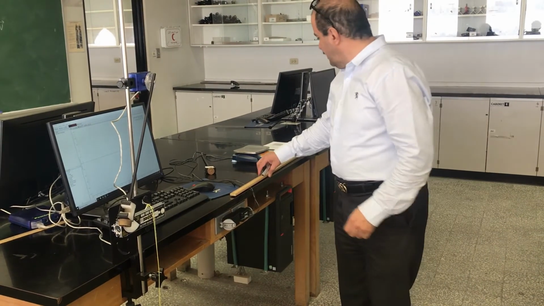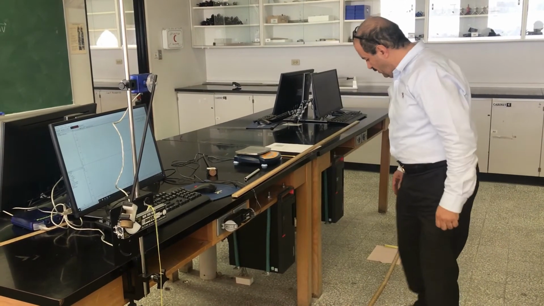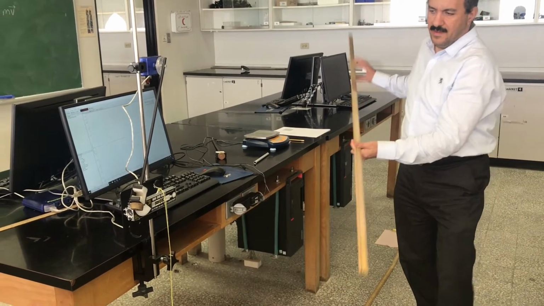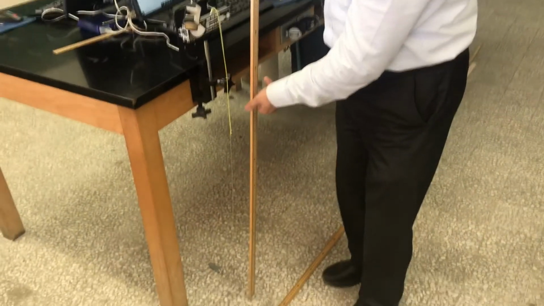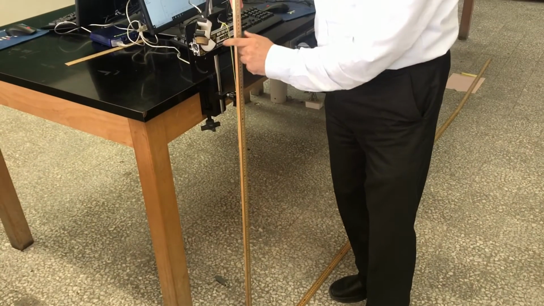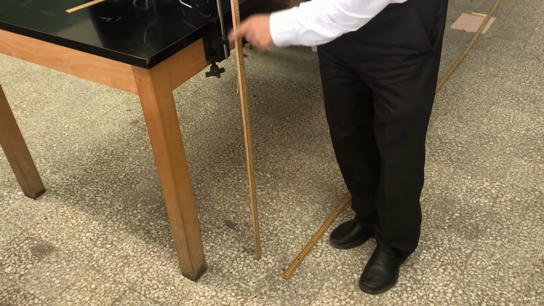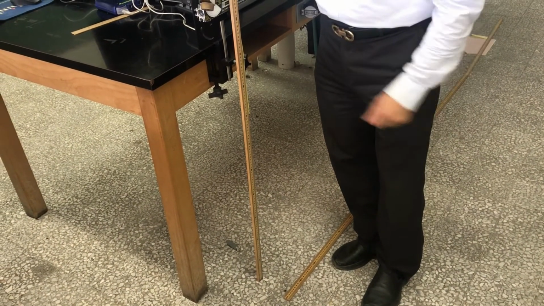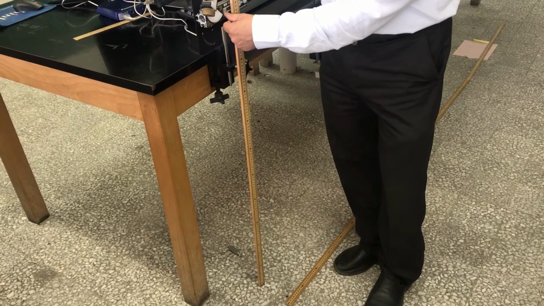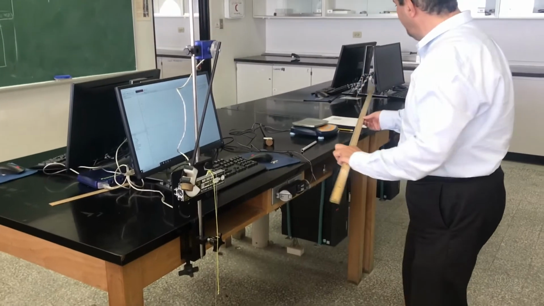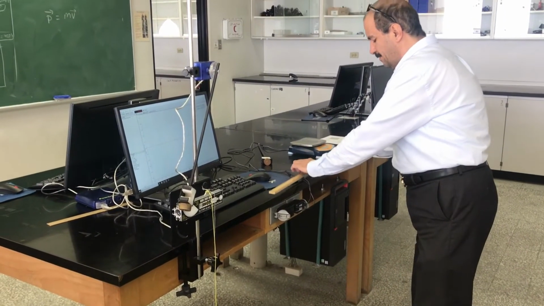Now to measure the height H, we can use the ruler. We put the ruler there, and the distance from the center of the ball, or the center of that spring gun, to the projection on the ground, this distance we call capital H, which equals 1.04 meter. We will measure this one time, and we call this capital H.